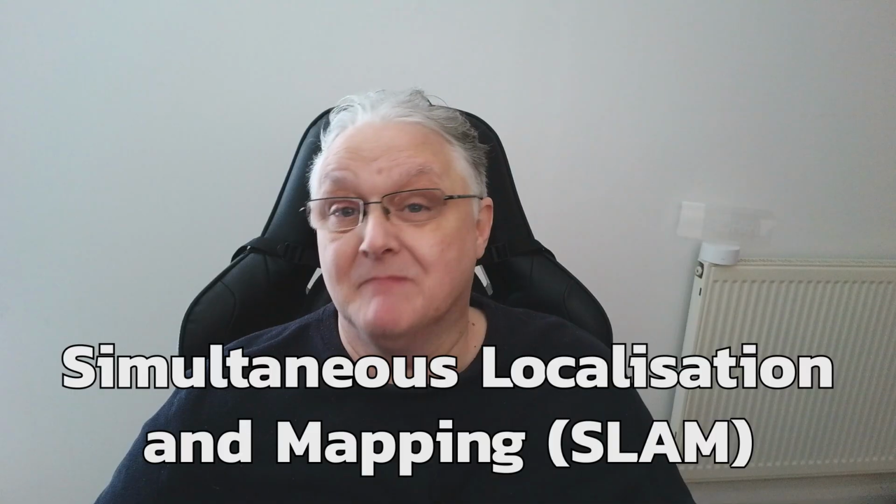SLAM tracking stands for simultaneous localization and mapping. Nice and easy, rolls off the tongue, doesn't it? But basically what that does, it has cameras which look out at your environment and pick points, and then it tracks that. So you don't need any outside apparatus for it to work.